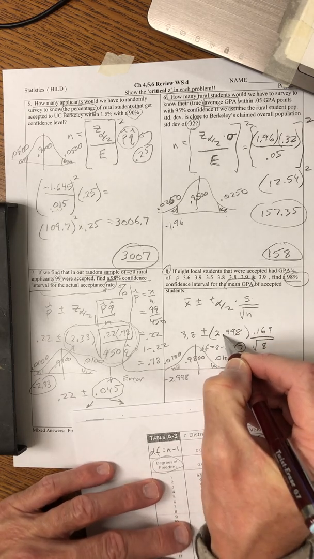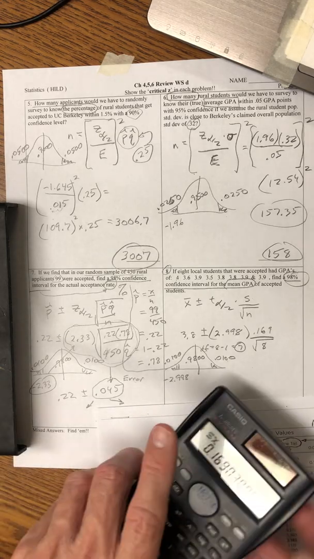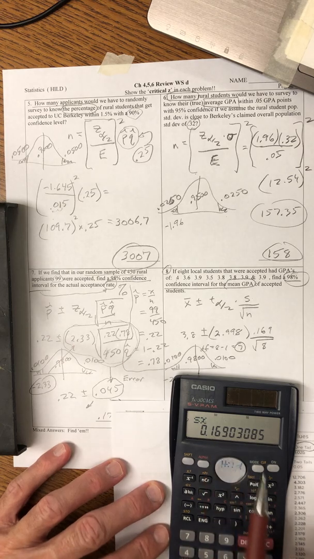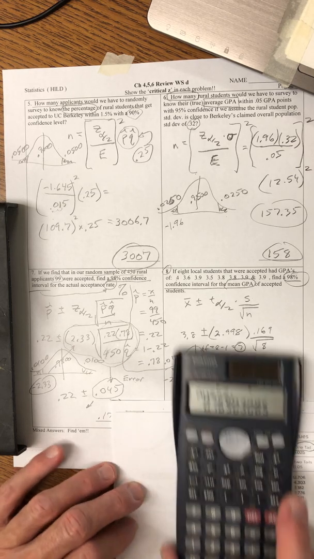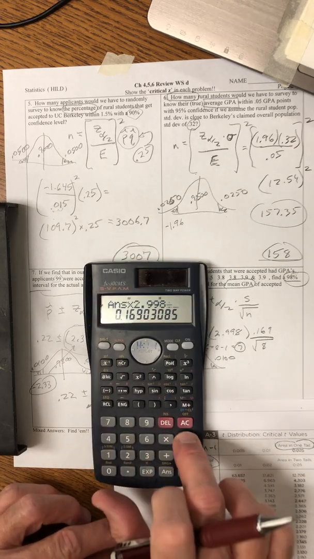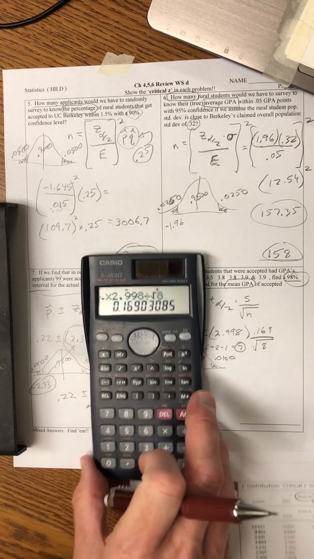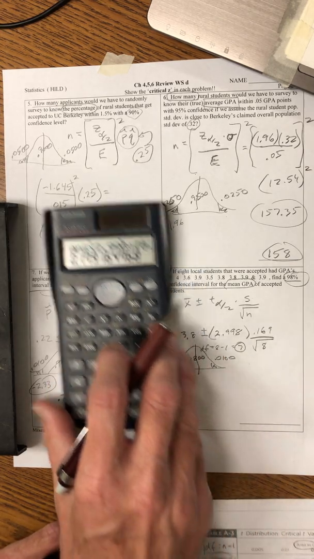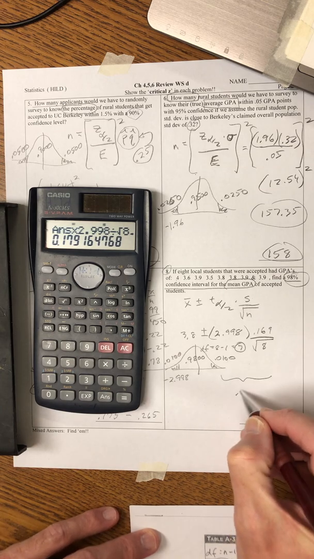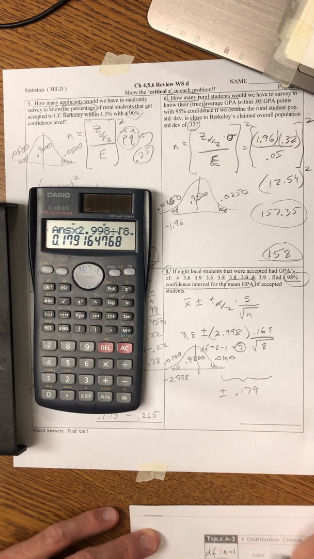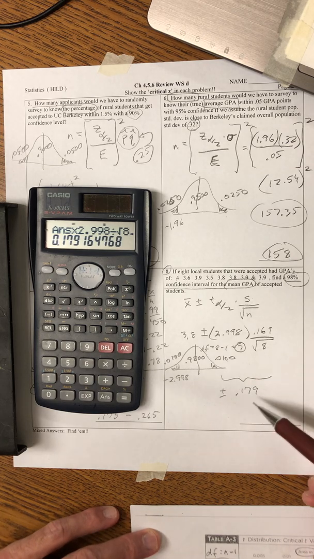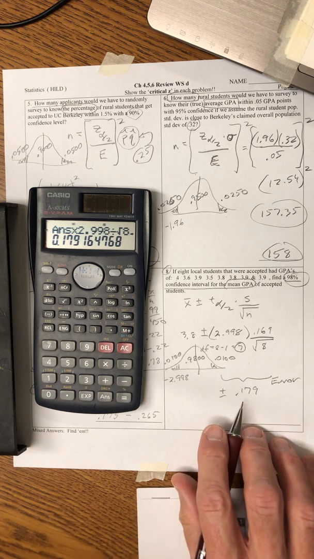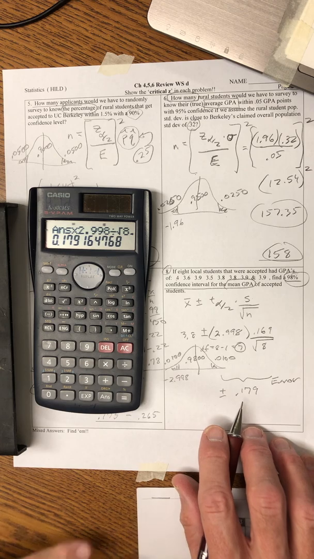So my formula looks like this. I'm going to do the second part of the formula, the error part, first. I've already got standard deviation in my calculator, so I'm just going to go times 2.998 divided by the square root of 8. You can do it all in one step. And then I'm going to put that in memory. So it's 0.179. So my error here is 0.179. So that's the second part of the formula, and this is the error. So I'm accurate to within about 0.18 GPA points.